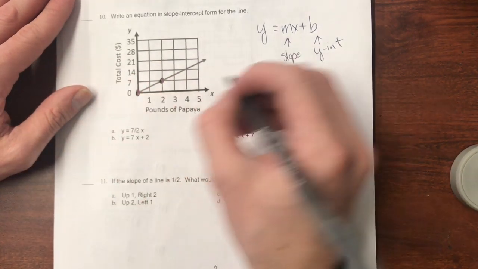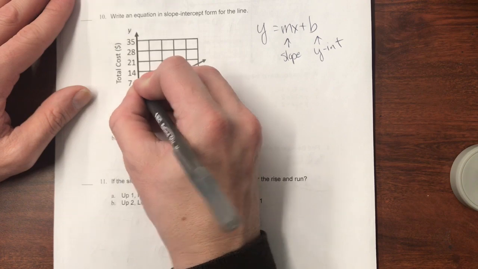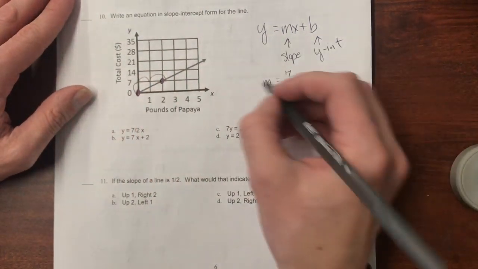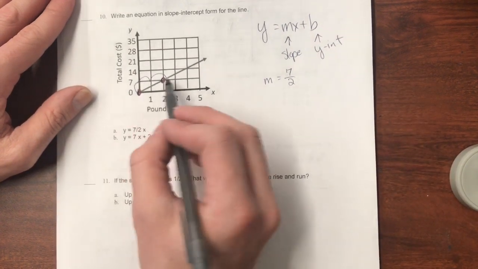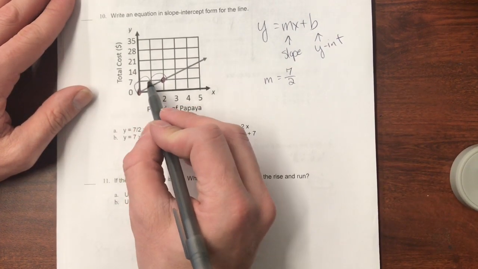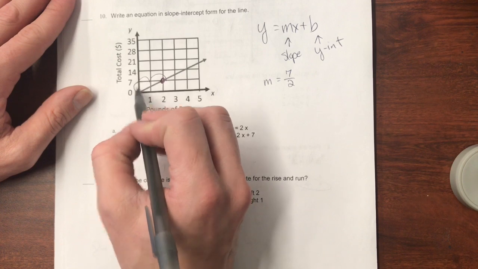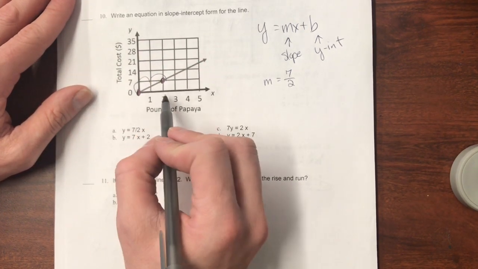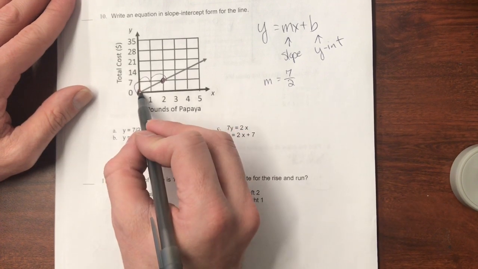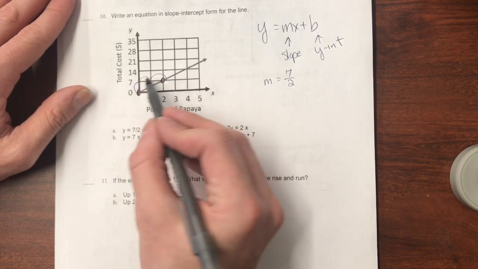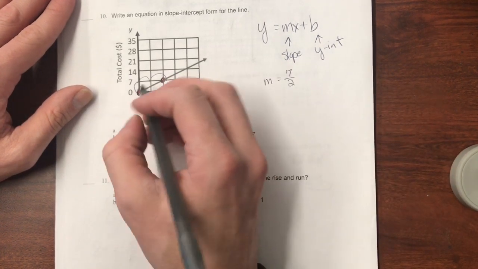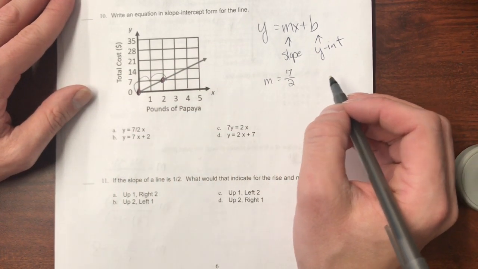So in this case, my slope is going to be positive 7 over 2. Now, if you're like, well, why didn't you go over 14? If you went up 7, why didn't you go over 7, 14? Well, because the y little labels over here go up by 7s, but the x's go over by 1s. So you go up $7 over 2 pounds. So that's $7 for every 2 pounds of papaya.